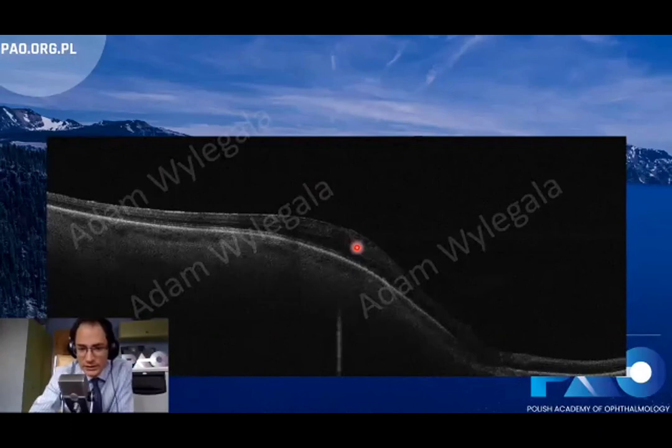So despite the 200 kHz system and very good penetration in terms of visual disturbances, the media opacities, you see that there is no retina here, right? The retina is being basically, all the light from the SwapSource is being absorbed by the floater, and you see no retina here.